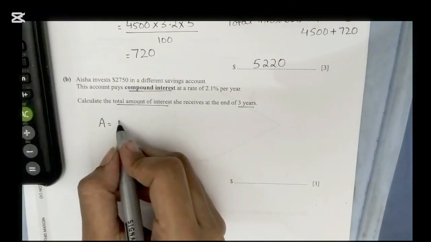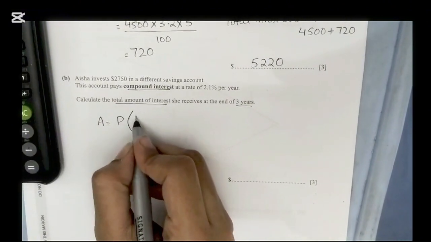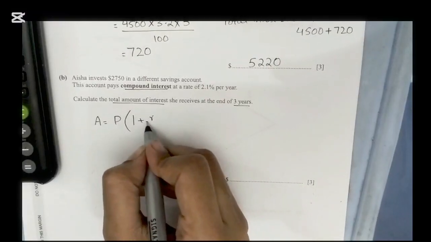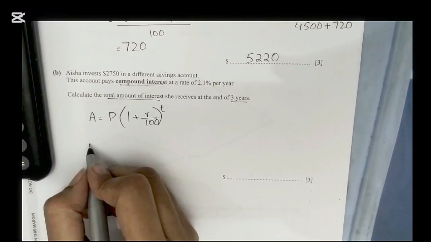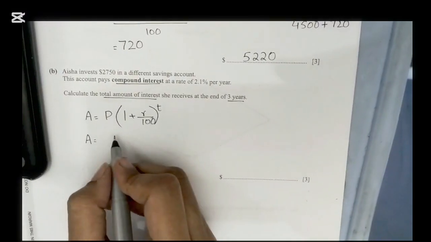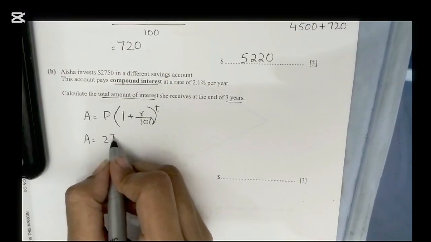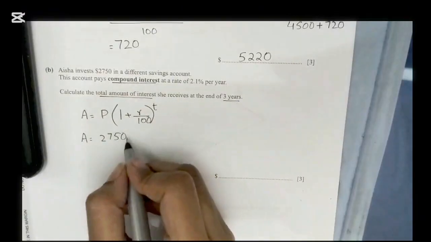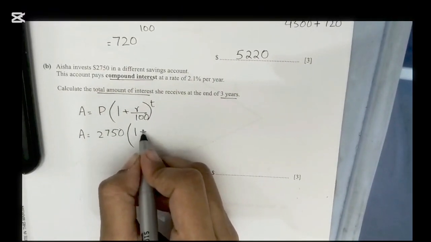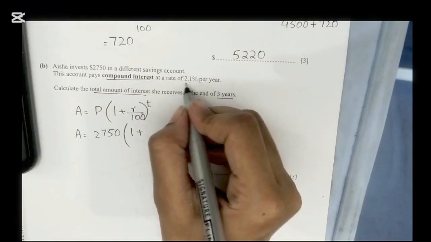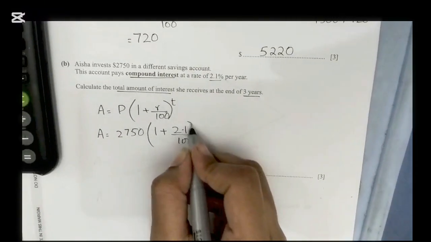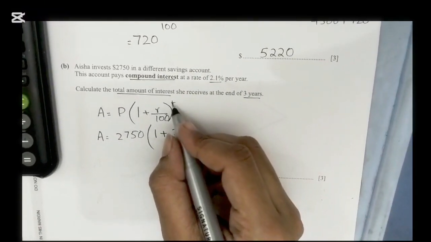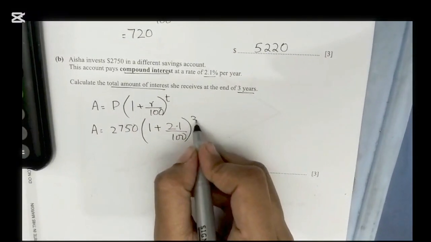The formula for compound interest is A is equal to P times 1 plus R upon 100, the whole power T. So A is equal to our principal amount, 2750 over here, times 1 plus rate 2.1%, that is 2.1 upon 100, the whole power 3, as the time is 3 years.